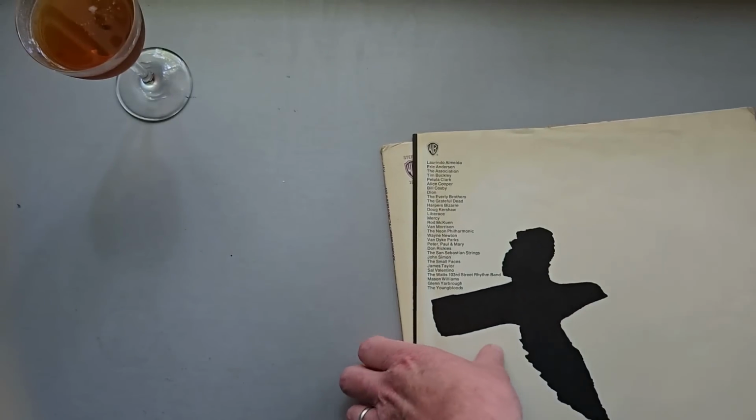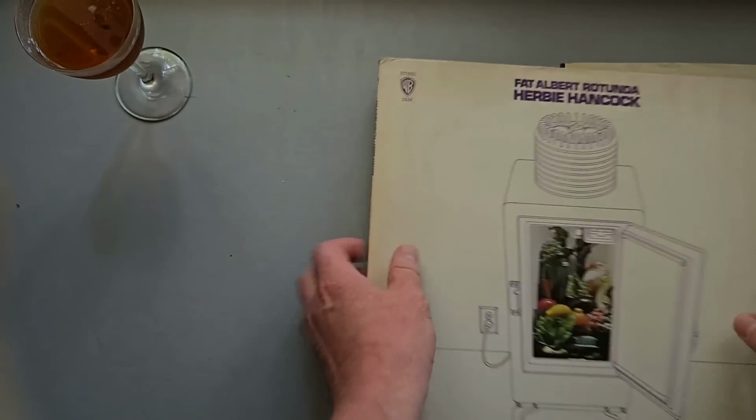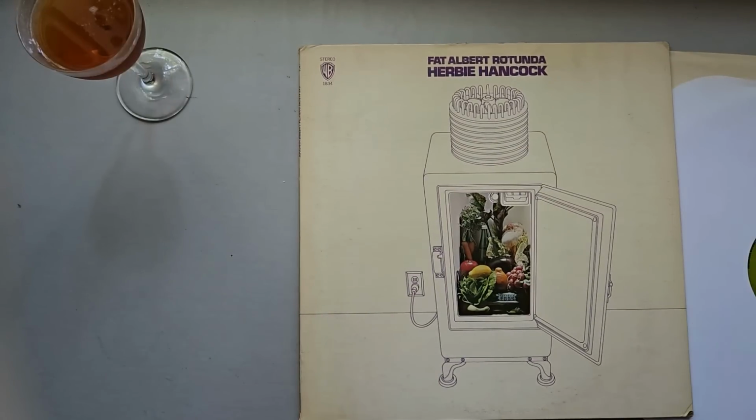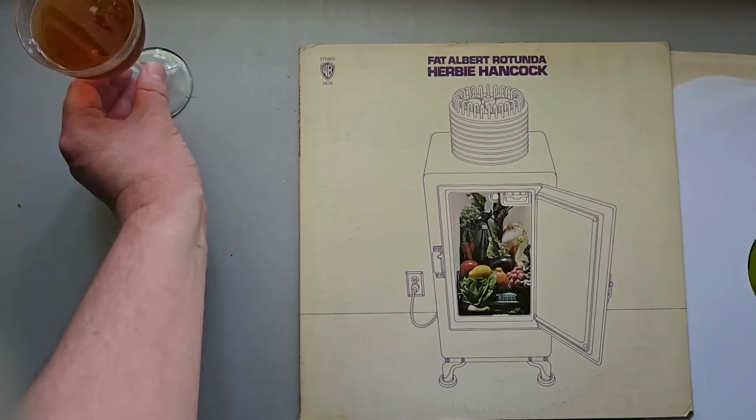This is the original sleeve that came with it, but I've put it into a new sleeve here. But here's the album. And I highly encourage you to check it out, Fat Albert Rotunda, or just again, explore his catalog. But this is a really interesting point in jazz, which is why I wanted to feature it for Jazz Appreciation Month. So that's the album.